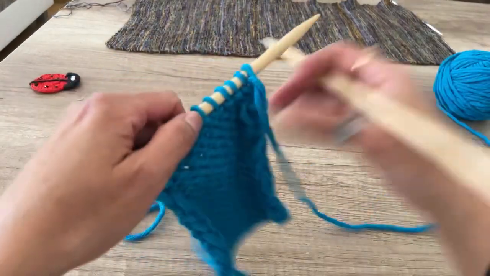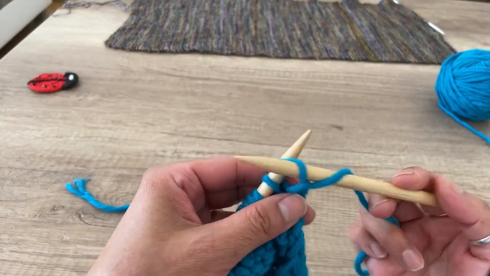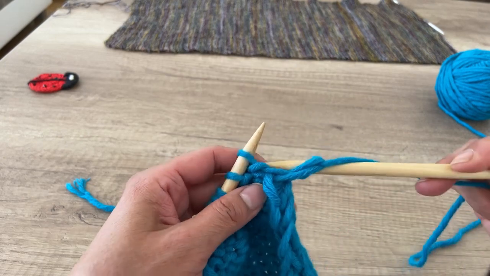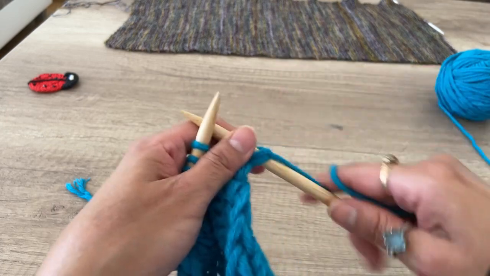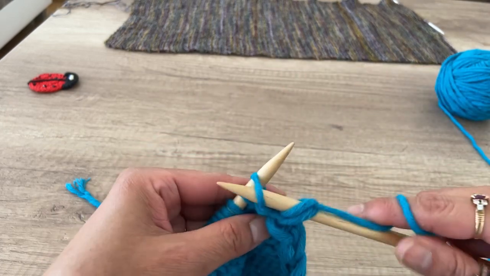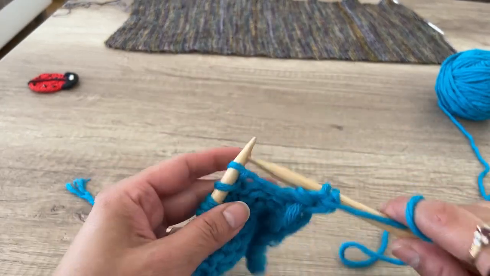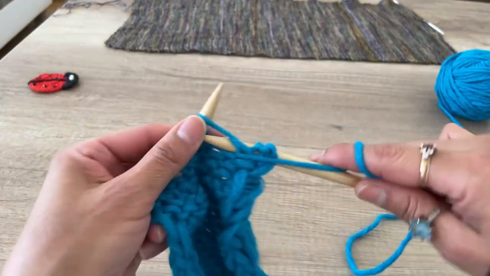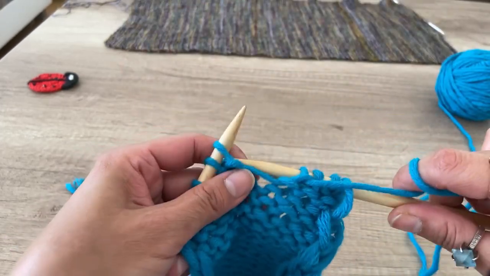Now I will make only the purl stitch, punto revés en español. The first stitch we make on the needle of the right, and from right to left we make the purl stitches. Puntos revés en español.